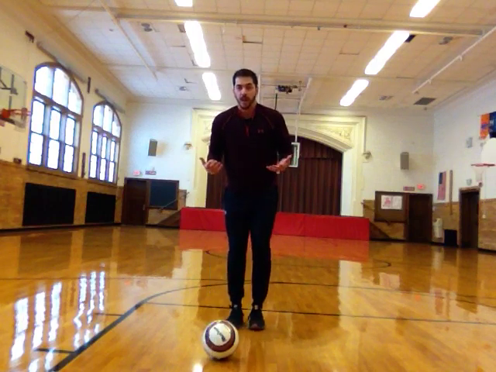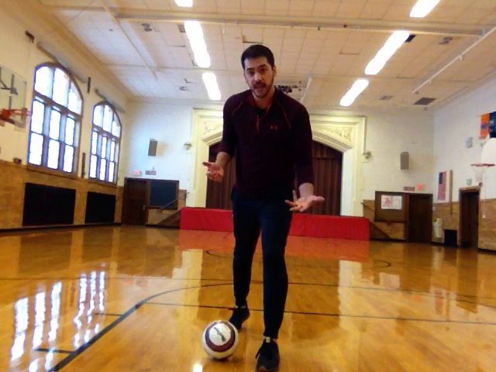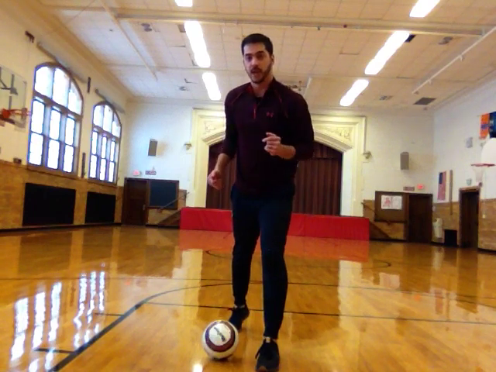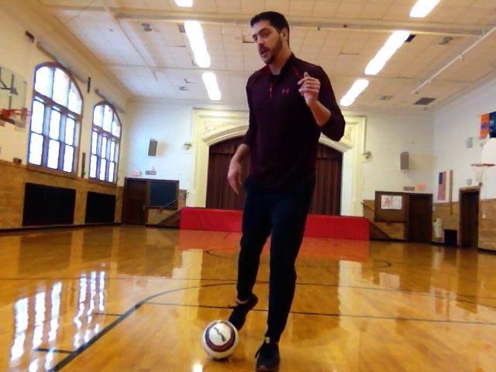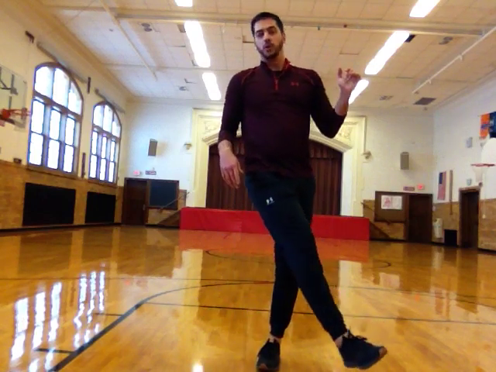So I'm behind my ball, I'm ready to make my pass. I take my step with my non-dominant foot or my non-kicking foot. My toes lined up towards my target. Now I start swinging my kicking leg. I turn my foot, and I make a nice, easy pass towards my target.